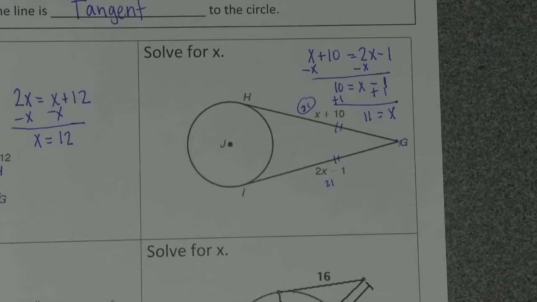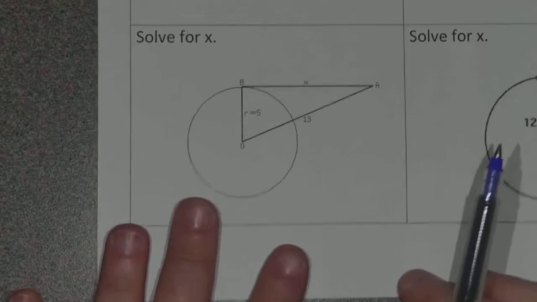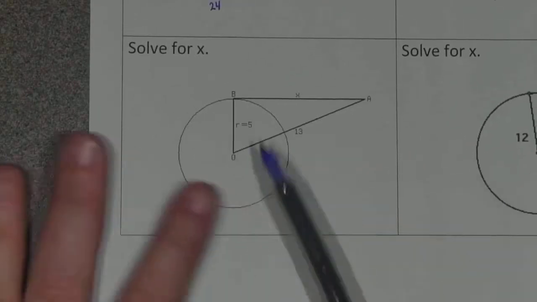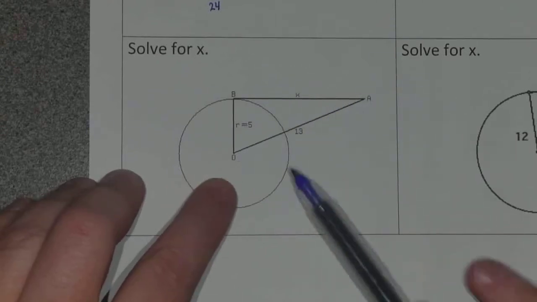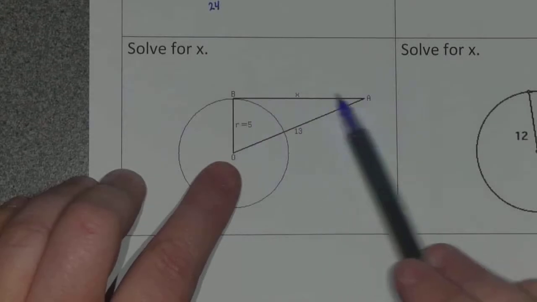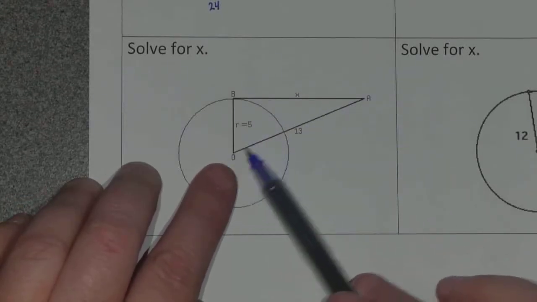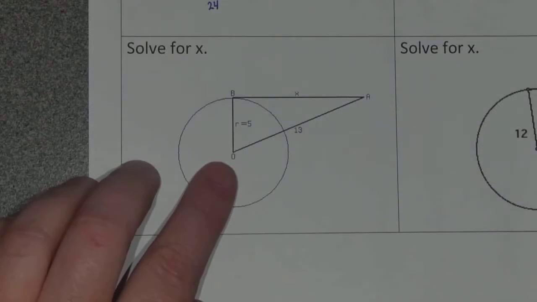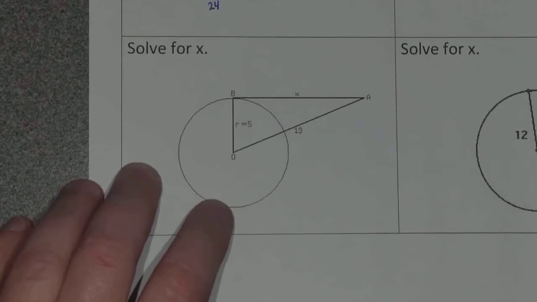You have two tangent lines that are external to the same point. You set them equal to each other. Okay, so here we go. Which one of these is a tangent line? Is it this top one from B to A, or is it from O to A? Which one's tangent? It's actually B to A. If we were going to talk about the name of this one, this would be a secant line, but we don't have to talk about secants in this year of math, so we're not going to really talk about them, but that's what it is, okay?